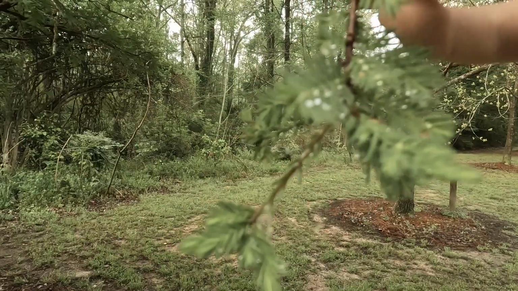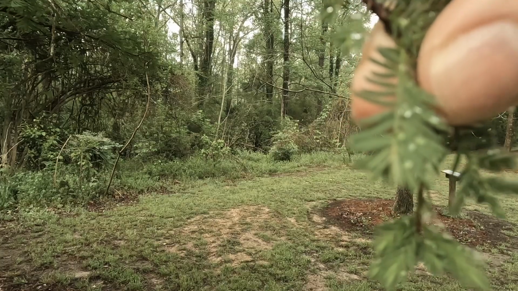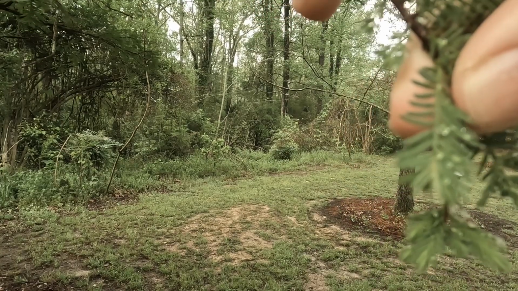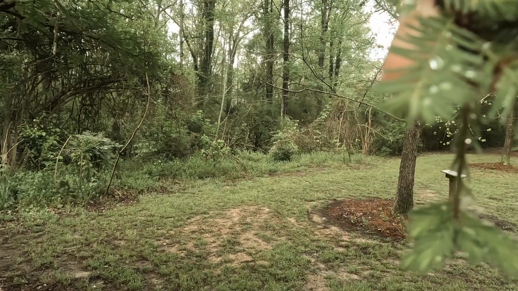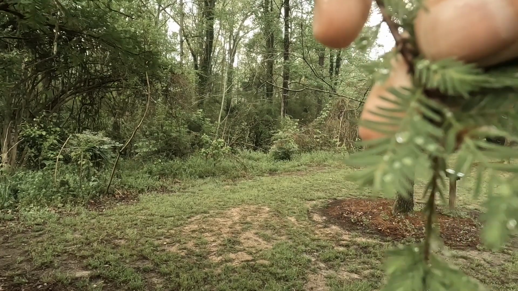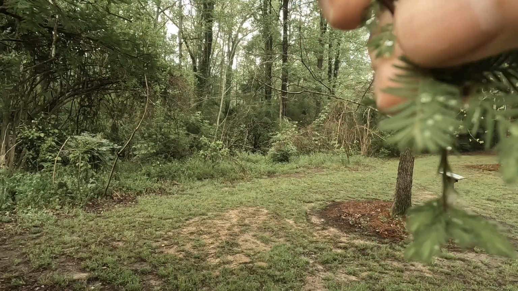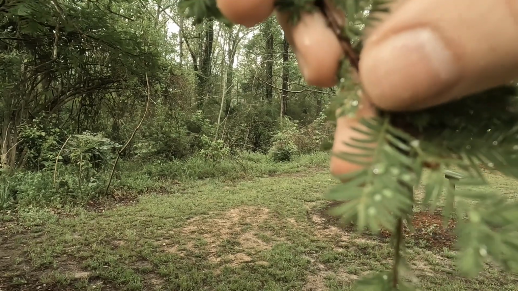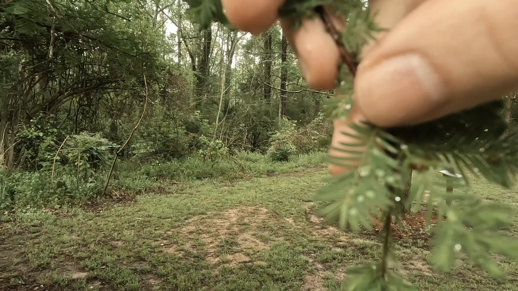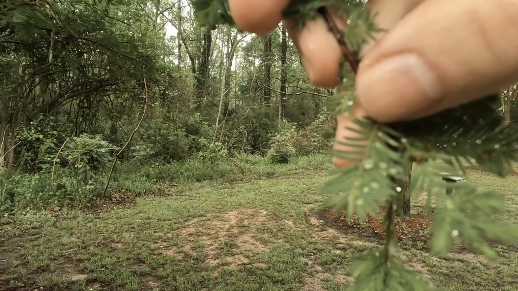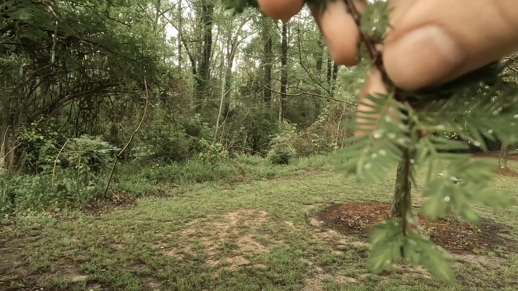You can see the needles here, and they're going to be on a flat plane, versus if you had a pond cypress, which is your other species of cypress in the South, those needles would be wrapped around this little stem here so that they didn't lie on a flat plane. And that's one of the ways you can tell your cypresses apart.